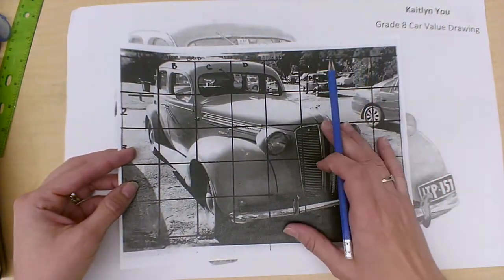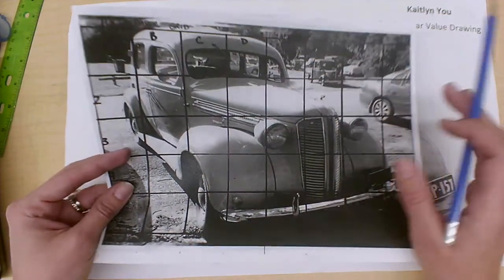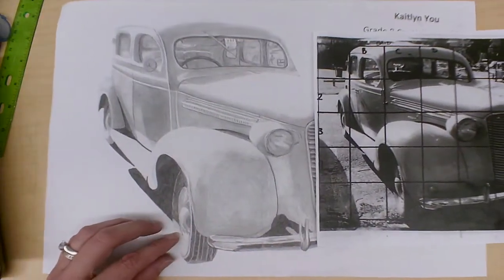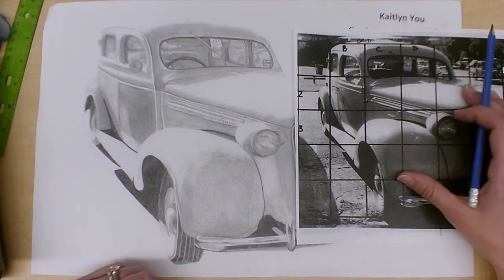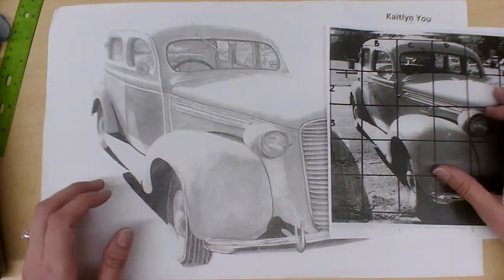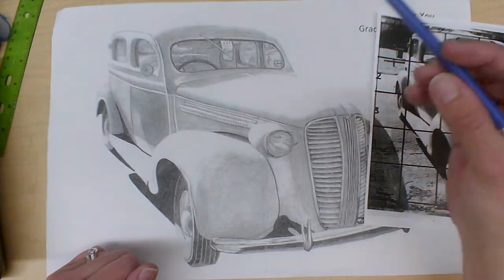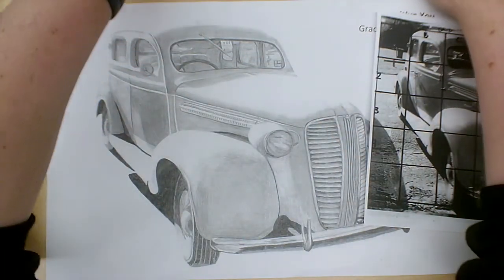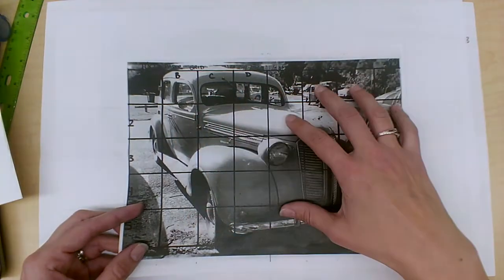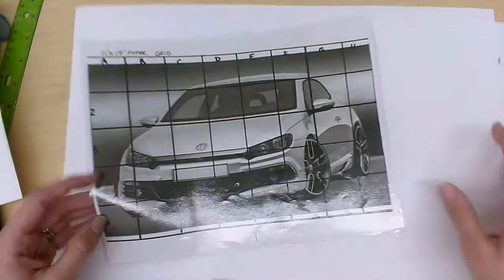So the first step in drawing the car is actually just transferring the contour drawing from the smaller paper onto the big paper. So this student started their value drawing with a grid that looked like this. If you notice, the same amount of squares that are on this piece of paper are on this piece of paper. So you're going to choose your car, whichever car you want.